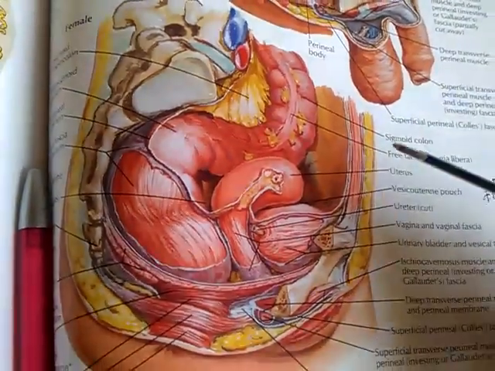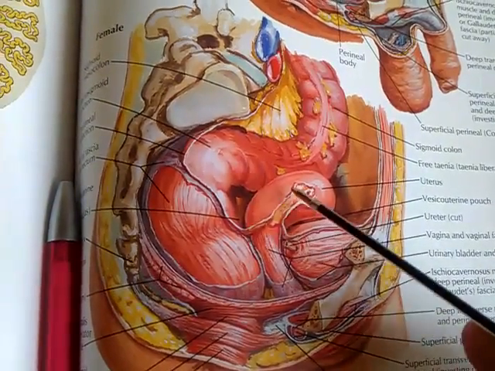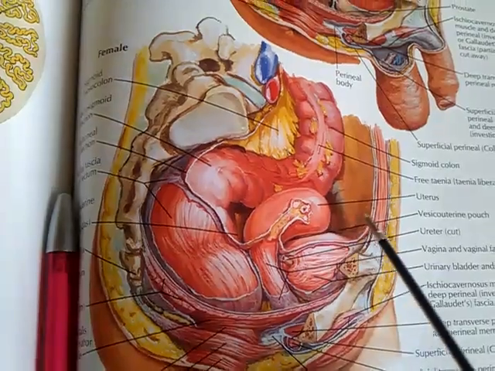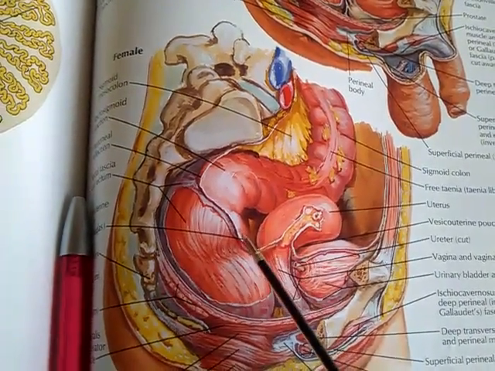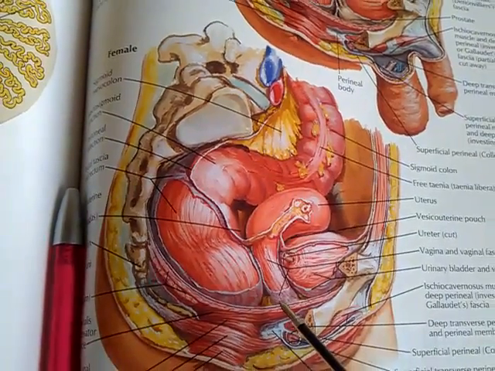Now in front, in the female, you have the uterus and vagina, and the rectum is separated from the uterus by the rectouterine pouch and connected with the vagina by the rectovaginal septum.